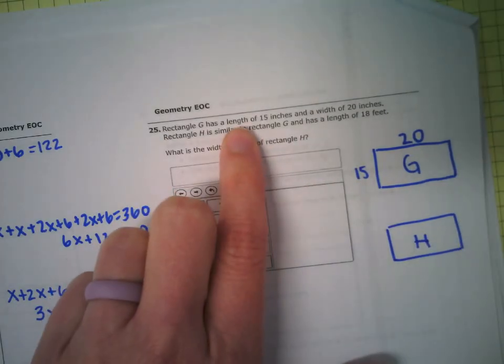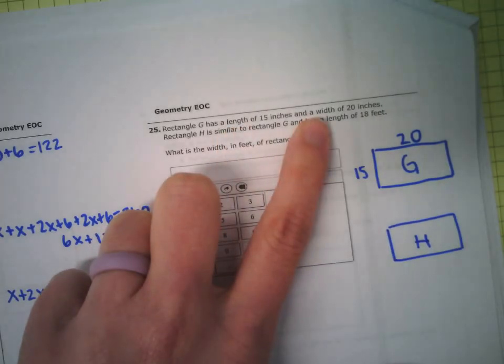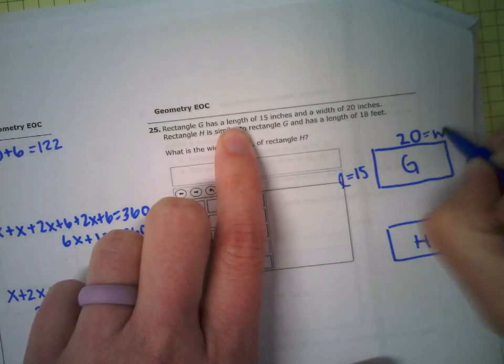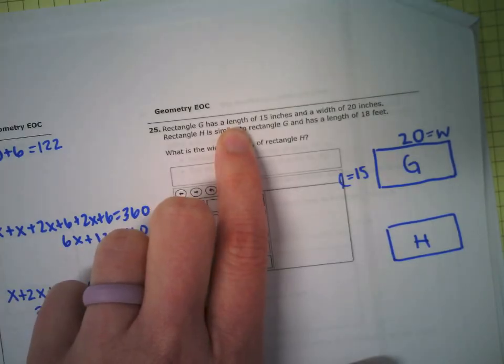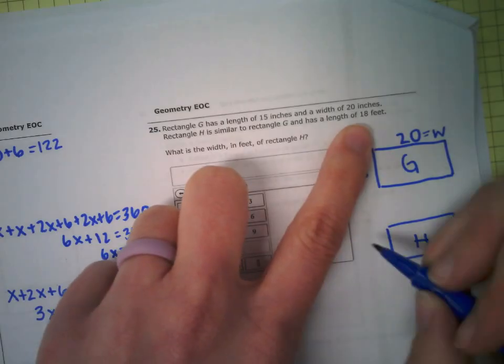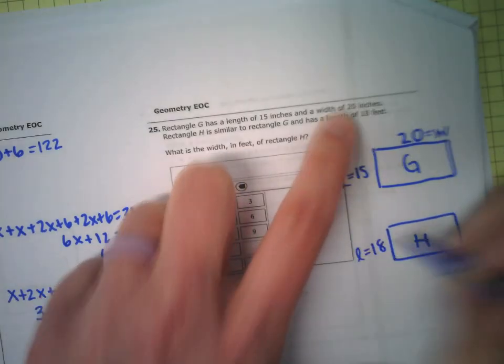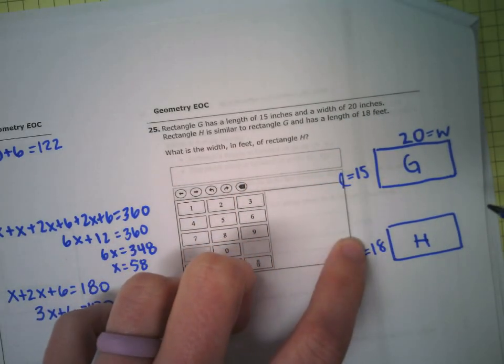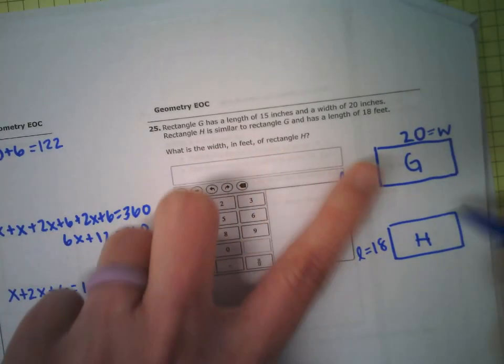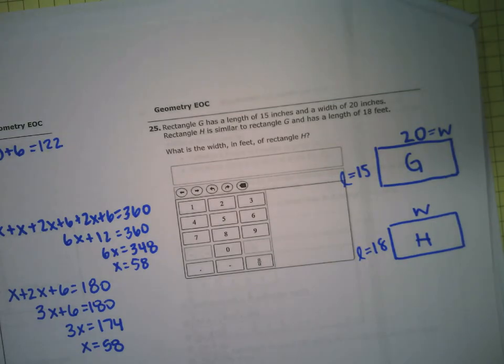Now I have to pay attention to what I made length and width. Here I called the 15 the length and I called the 20 the width. So in H, it says the length is 18. So I have to put the length in the same position that I put the length in G. What is the width of H? So this is the one I don't know.